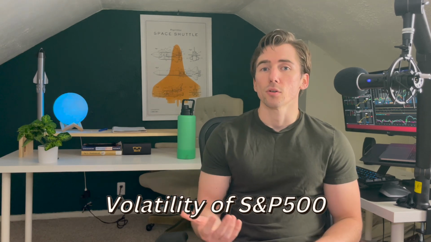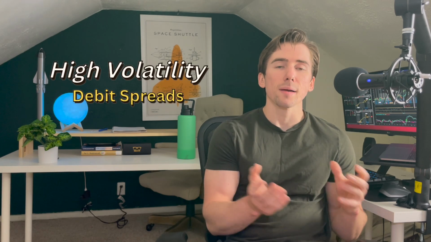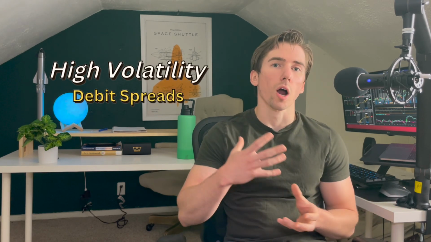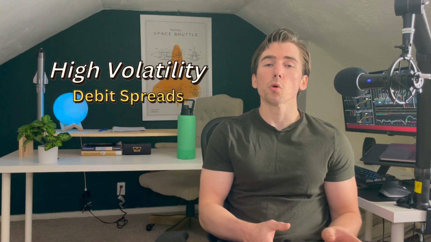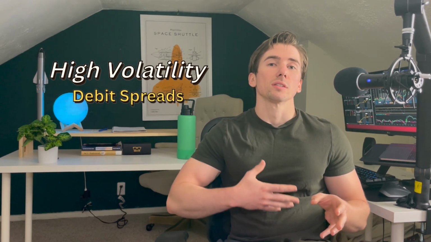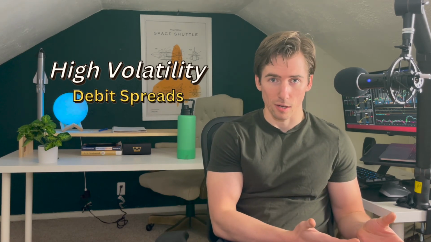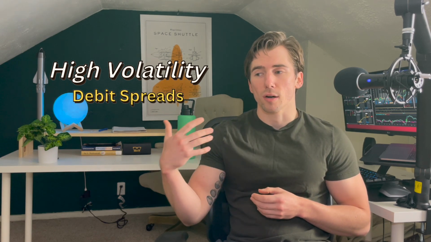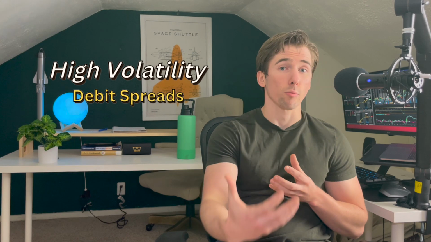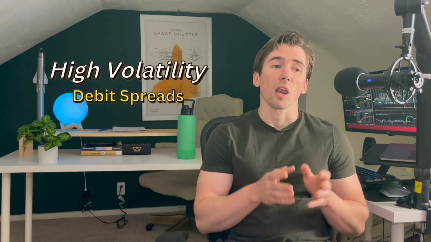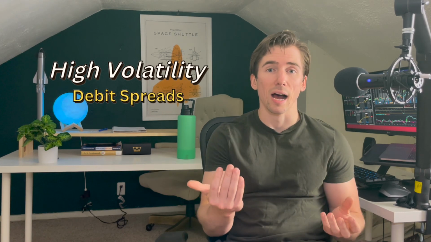And whenever volatility is relatively high, then it's best to be using debit spreads because there is more opportunity, more money to be made, and a better risk-reward ratio whenever volatility is high, as long as you're guessing the direction correctly. Obviously, if you're guessing the direction wrong, this is where the risk-reward ratio can help you out, because you can take on less risk on a debit spread whenever volatility is high.